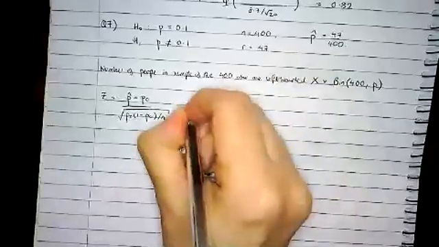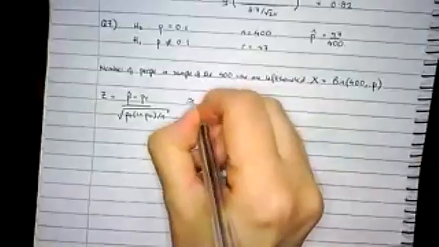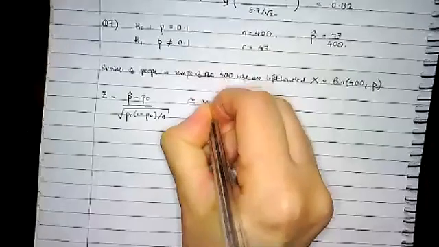And the first thing we want to be doing is saying, well, what are we expecting Z to be doing? I'm going to propose that we can say that Z is approximately distributed normally with parameters 0 and 1.